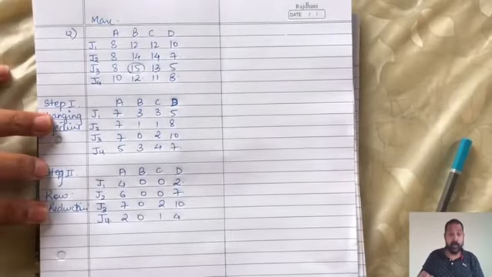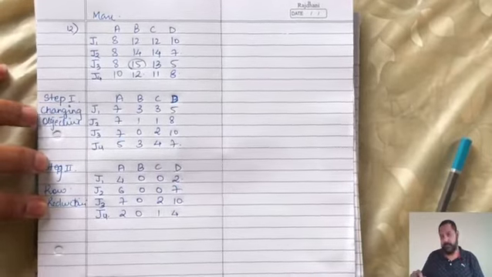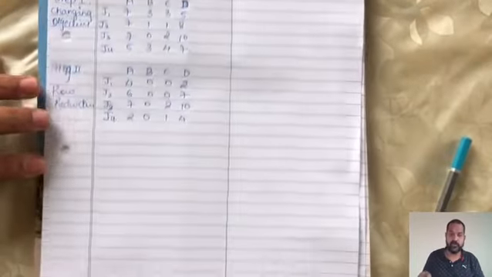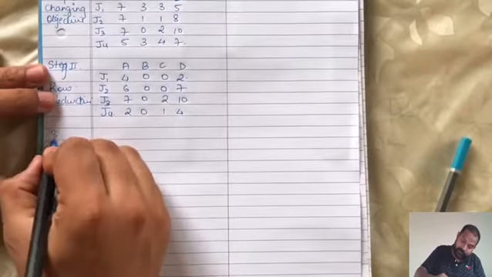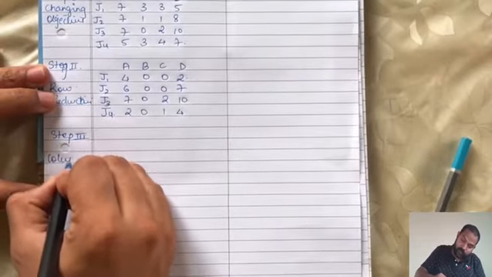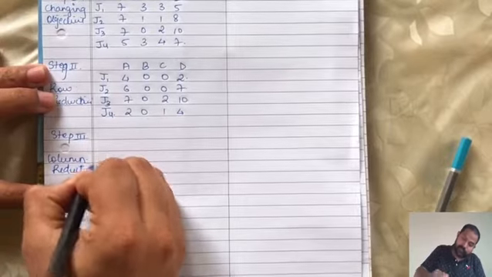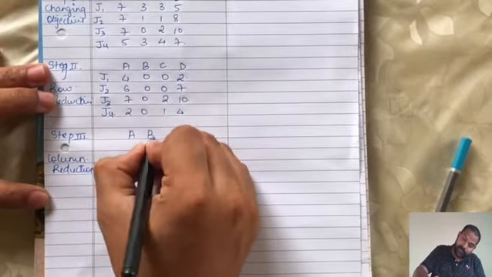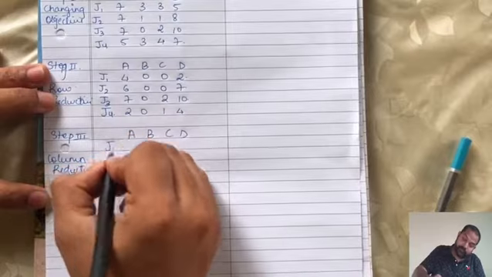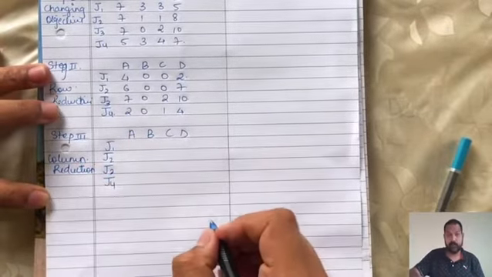Check if every column also has a 0. Where the first column itself doesn't have a 0. Well, then I have to do column reduction. So I come to step 3. And that is column reduction. A, B, C, D, J1, J2, J3, J4.